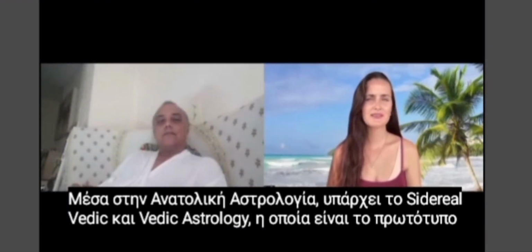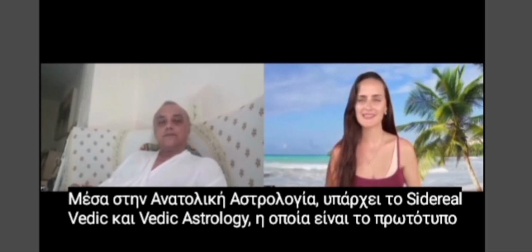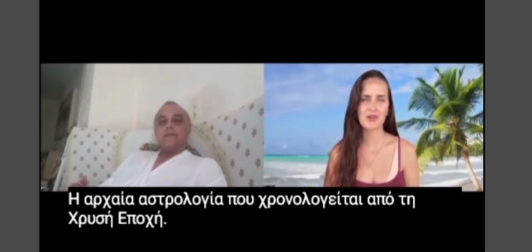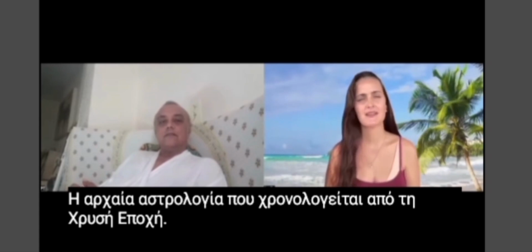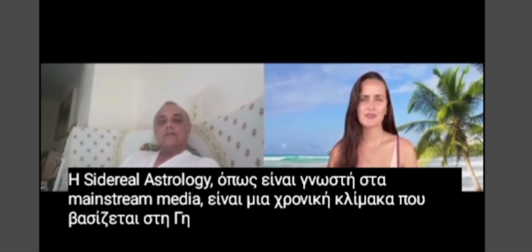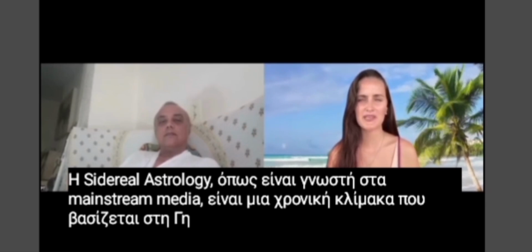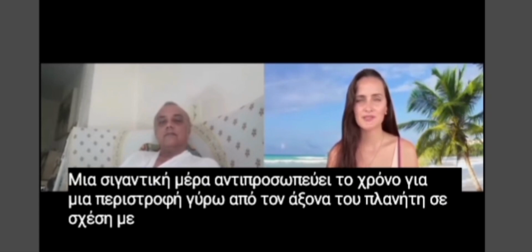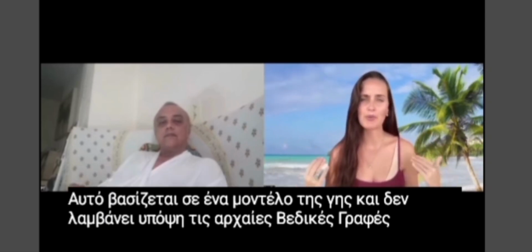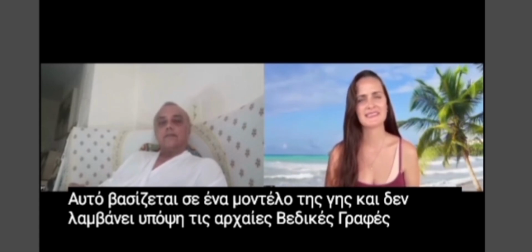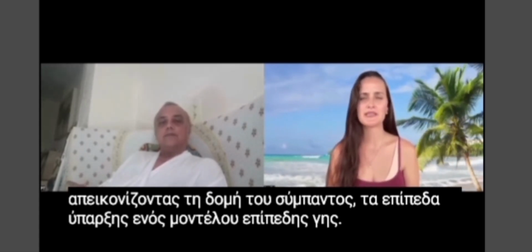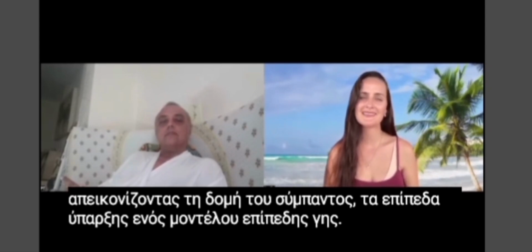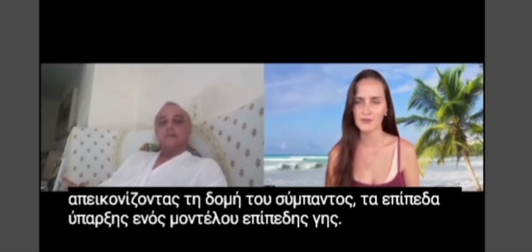Within Eastern astrology, there is sidereal Vedic and Vedic astrology, which is the original ancient astrology dating back to the Golden Age. Sidereal astrology, as known in the mainstream media, is a time scale that is based on Earth's rate of rotation measured relative to the fixed stars. A sidereal day represents the time for one rotation about the planet axis relative to the stars. This is based off a globe model of Earth and does not take into account ancient Vedic scriptures depicting the structure of the universe, the planes of existence of a flat Earth model.